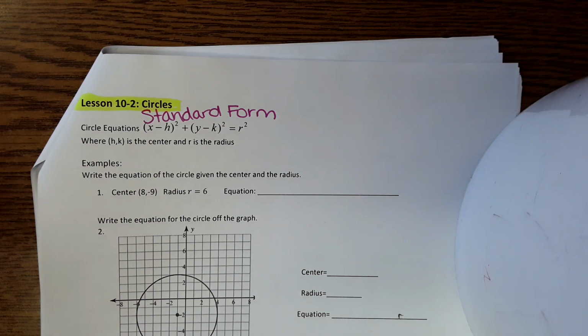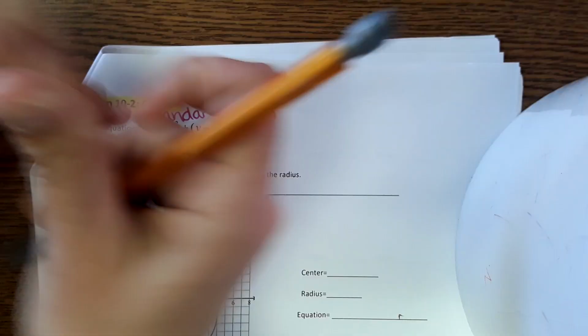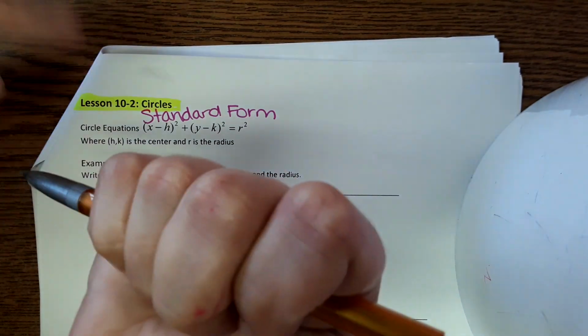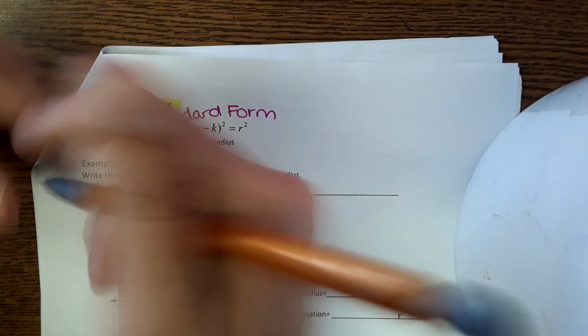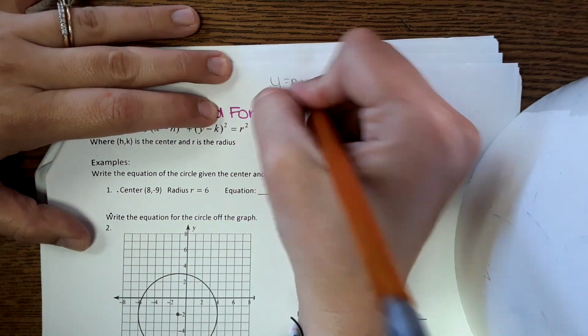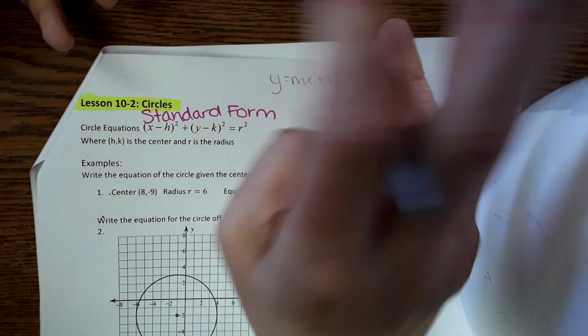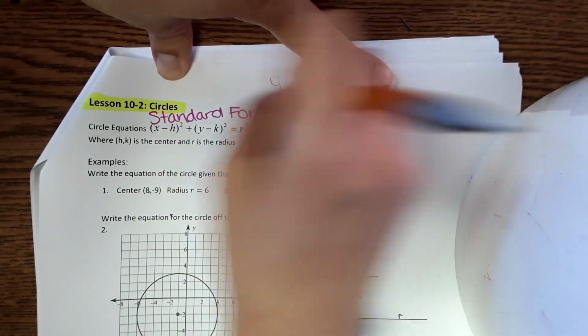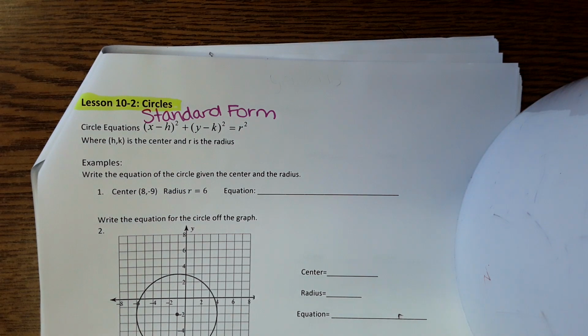Okay, so this equation of a circle, and you don't have to write this little note up here. If I was to write an equation of a line, it would be y equals mx plus b, and based on this, I could graph that line on a graph. The circle equation is the same thing. Based on this equation, you can use those numbers to graph this circle on a graph. So we're going to be looking at the different parts.